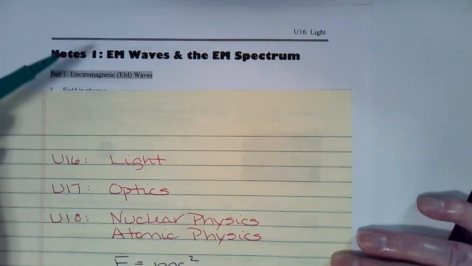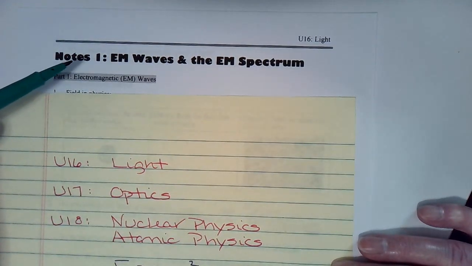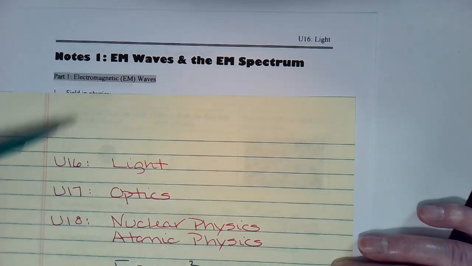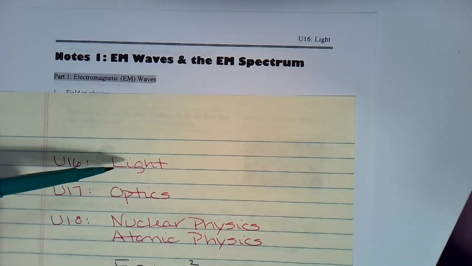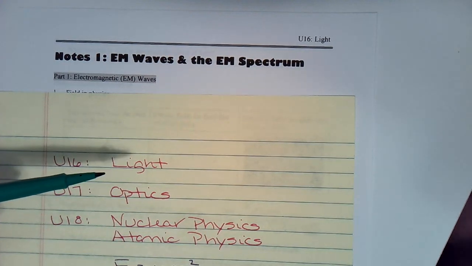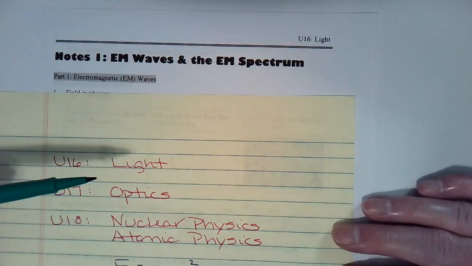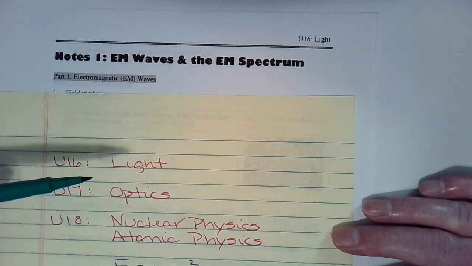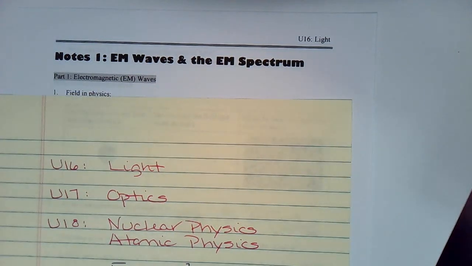But really, this last set of notes that you and I are going to be looking at today is what would be the first set of notes under the topic of light. So you just did a little overview of waves and sound. And now we're going to contrast sound to electromagnetic waves, of which light is one.